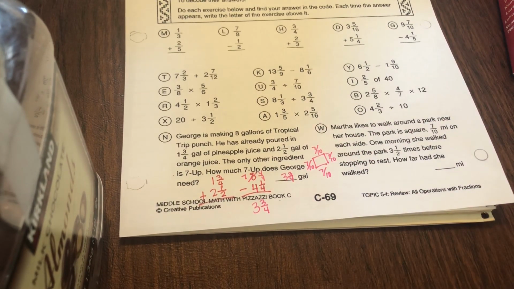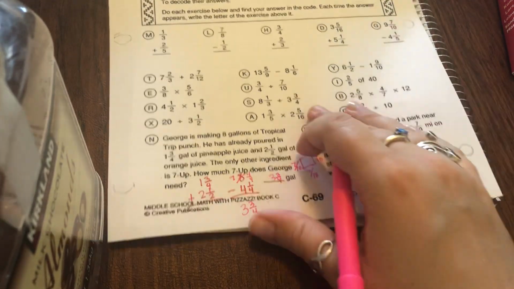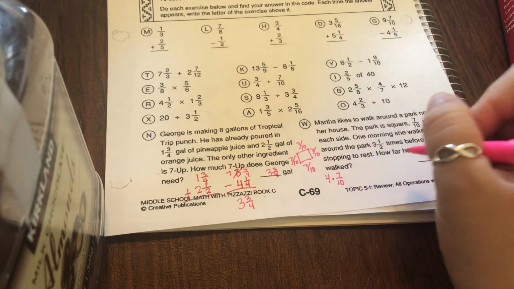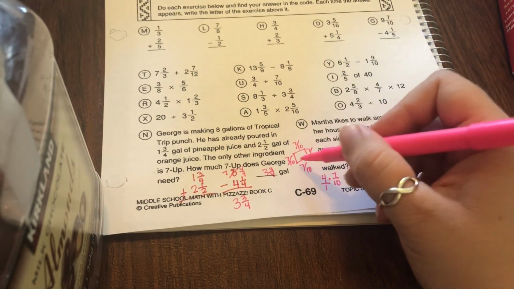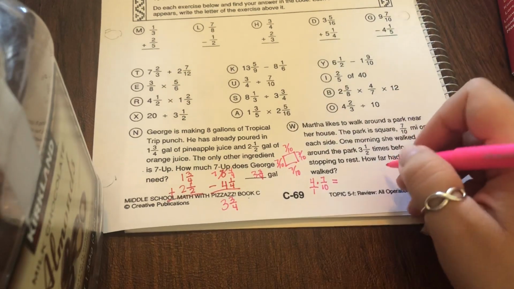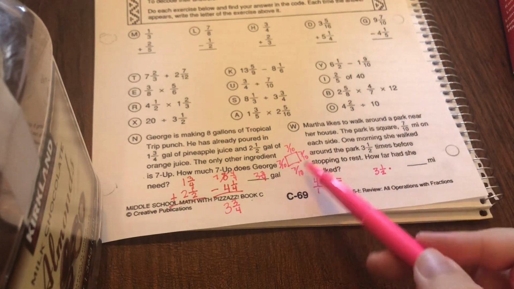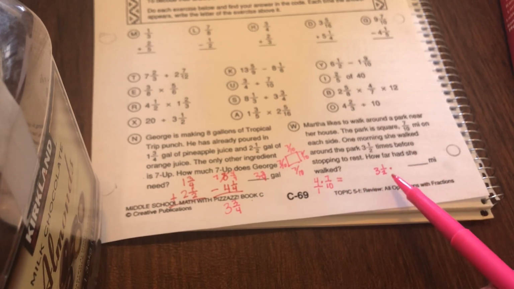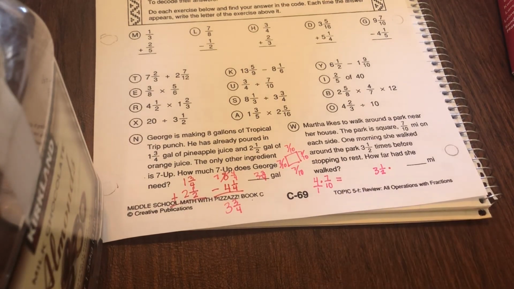So I need to find out, first of all, how far just 1 trip is. So 1 trip all the way around is 4 of these 7/10. So you need to multiply 4 times 7/10. Remember, if it's a whole number, put it over 1. That's the distance around once. But she didn't go once. She went 3.5 times. So whatever distance you get all the way around the park, okay, which is 4 times 7/10, you're going to multiply that by 3.5 because she did it 3.5 times. So once you find the answer here, you're going to multiply that times 3.5.